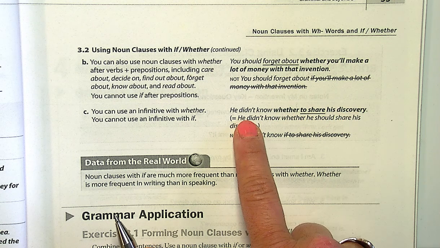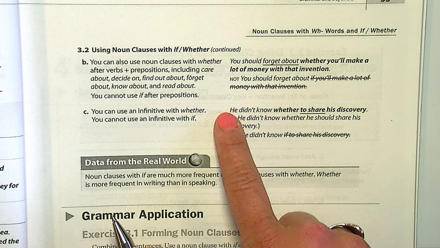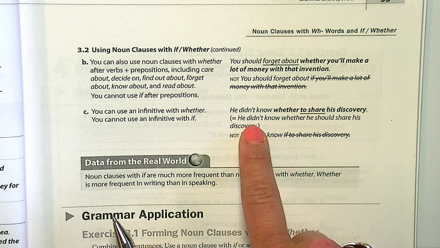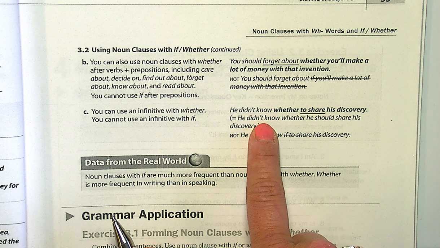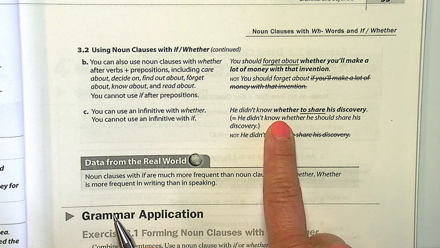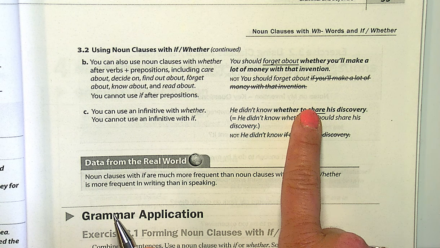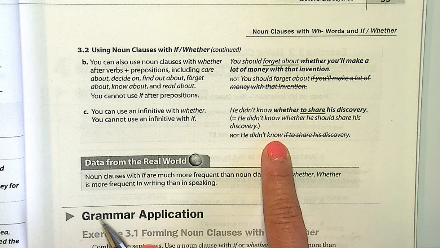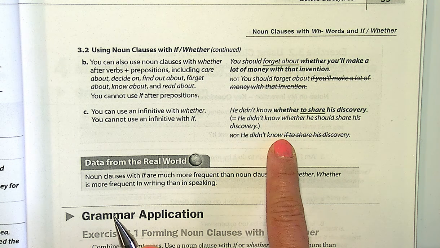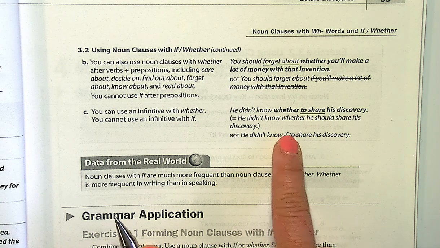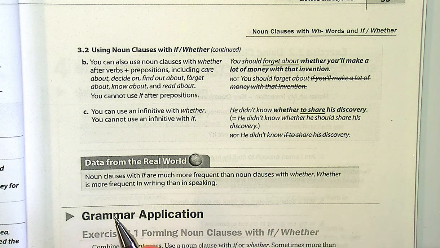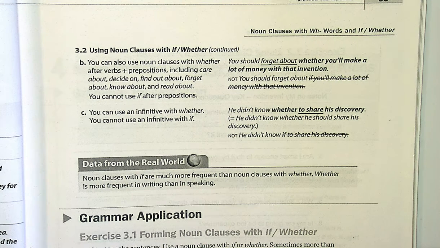which we reviewed. He didn't know whether he should share his discovery. We reviewed this in our previous unit on reducing noun clauses. So if you have the same subject, sometimes you can reduce. But this one, it says you cannot reduce with the word if. He didn't know if to share. If and to also cannot go together. So when you use the word if, you must have your full clause. You need your subject and your verb.